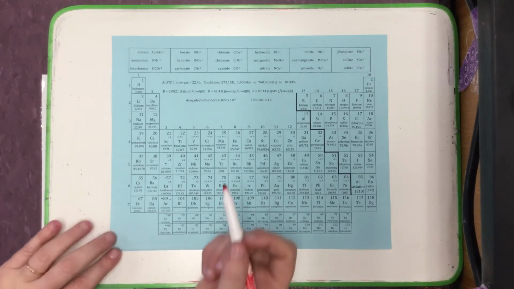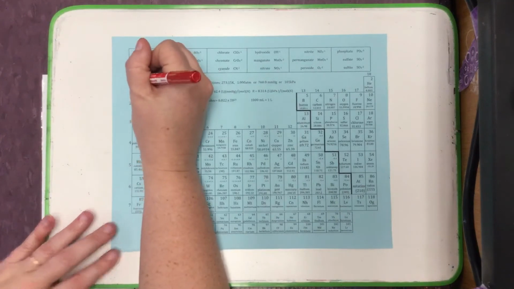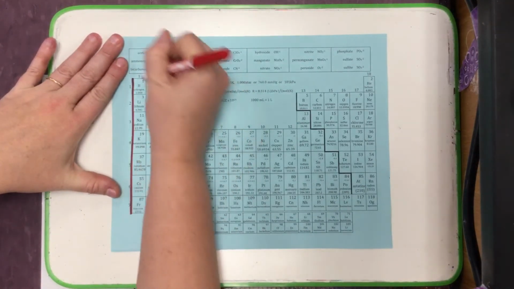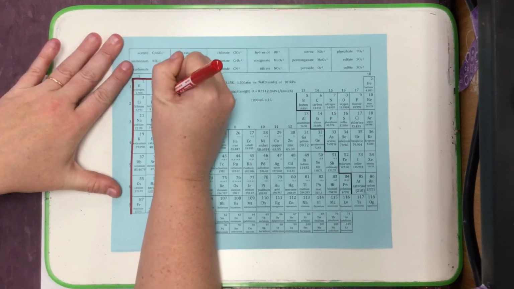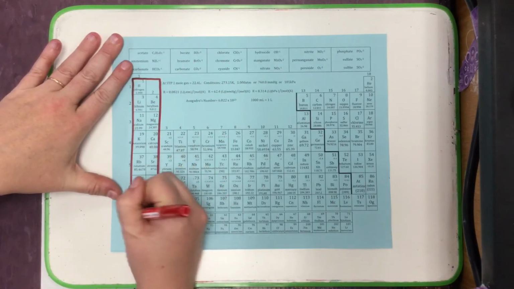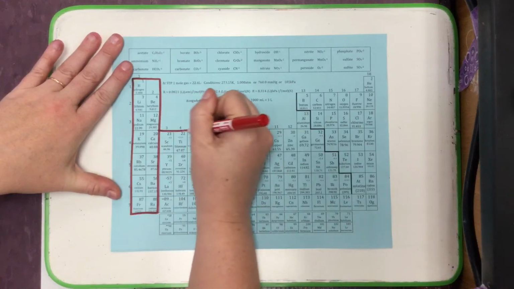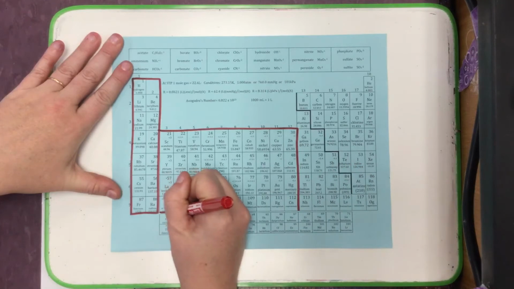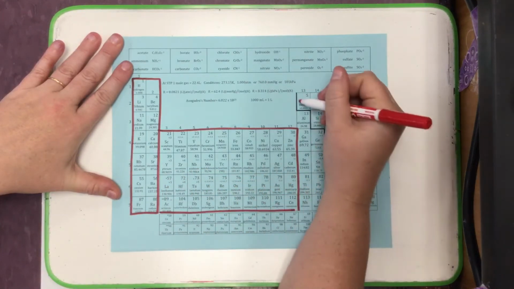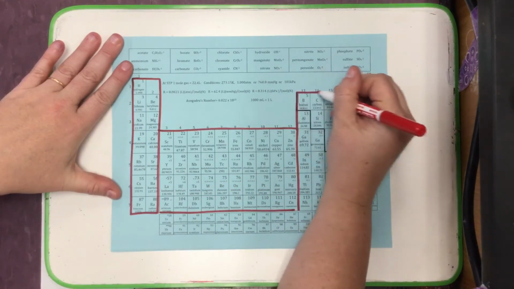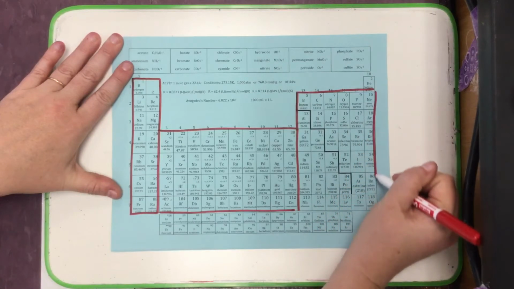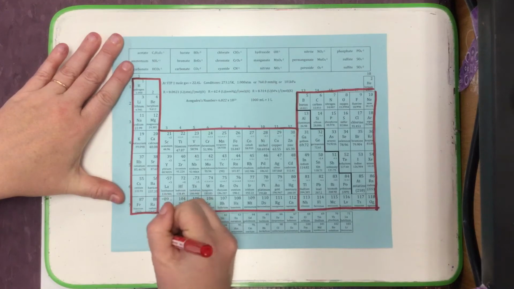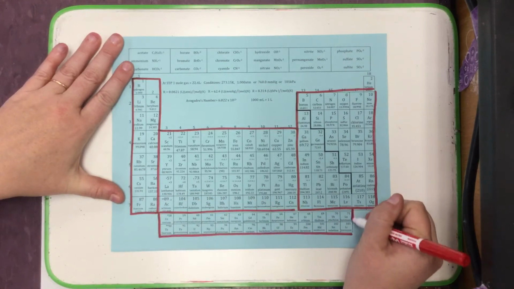Now, in order to do this, the first thing that we are going to do is label our periodic table like we did during the last lesson. So we have our S block here, our D block in the middle, our P block over on the right side, and finally our F block on the bottom.